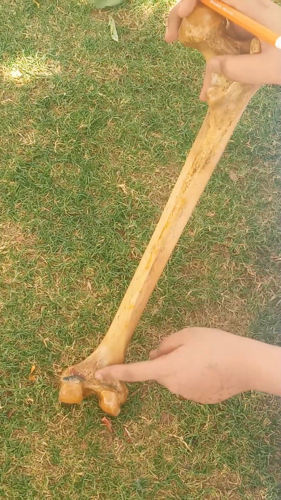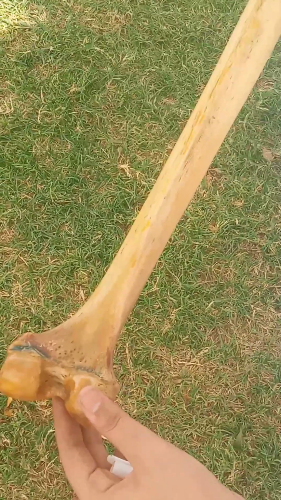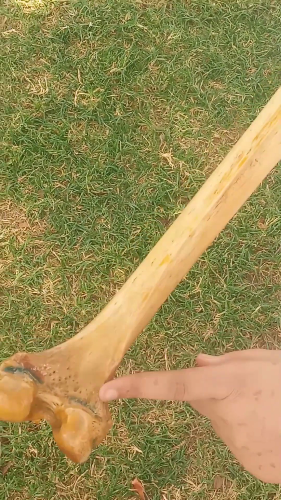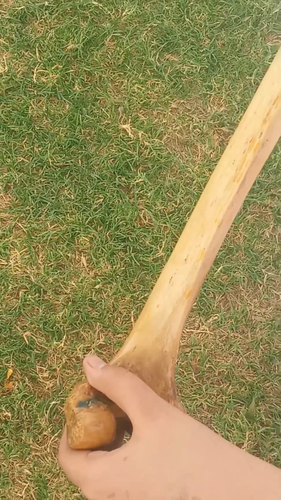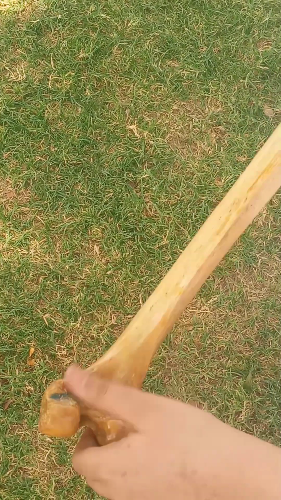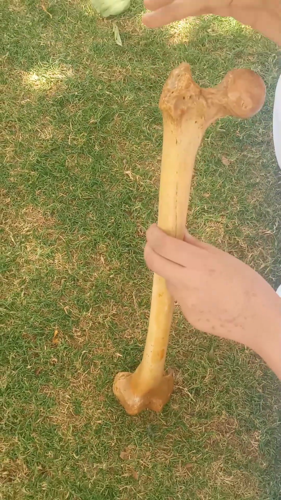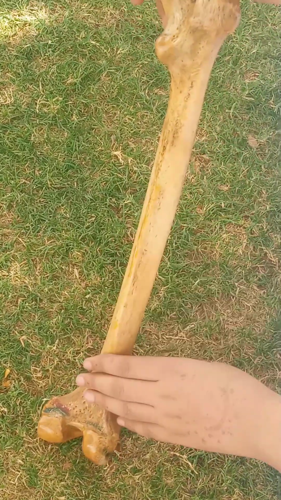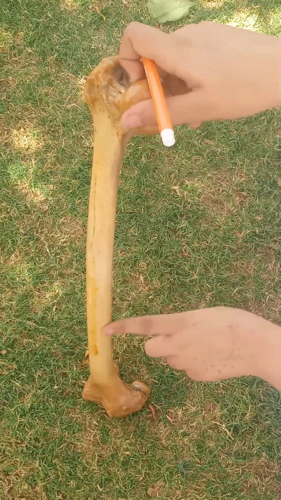While you go to the lower part, these are called condyles, and these are epicondyles: medial epicondyle and lateral epicondyle. Above the condyles there are ridges which form a triangular shape. These two ridges are called the medial supracondylar ridge and the lateral supracondylar ridge. Now come to the upper part. We were talking about surfaces: this is the anterior surface, this is the posterior surface, and on the medial side you can say this is the medial surface.